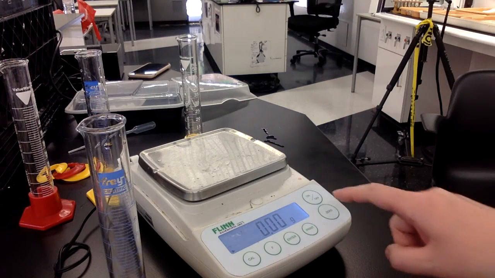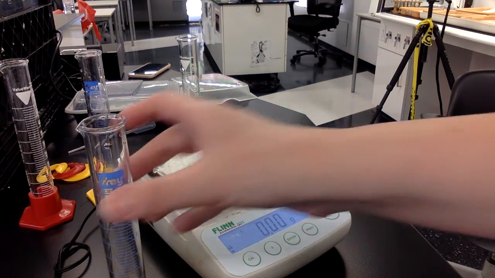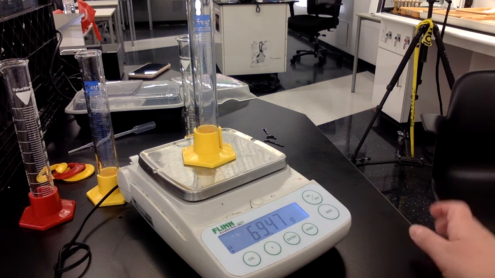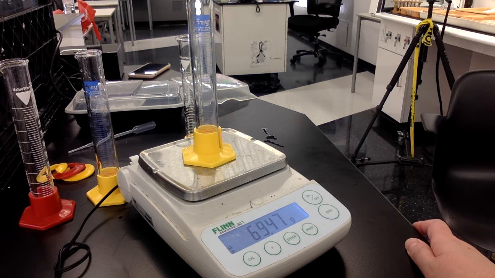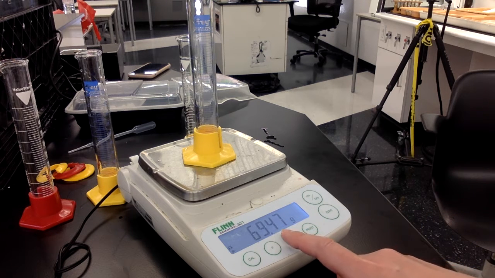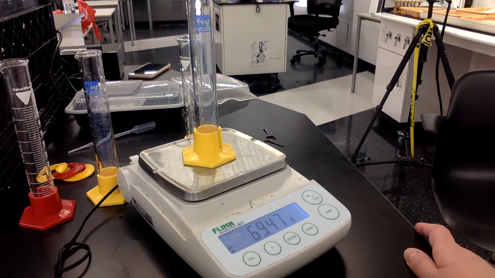If I remove it and zero the balance, I now have 69.46 grams. In your data table, you have trial 1, 2, and 3, and then you have the average. If you notice, it just bumped up to 69.47. So since this is now set, let's go ahead and say that trial 2 was 69.47 grams.